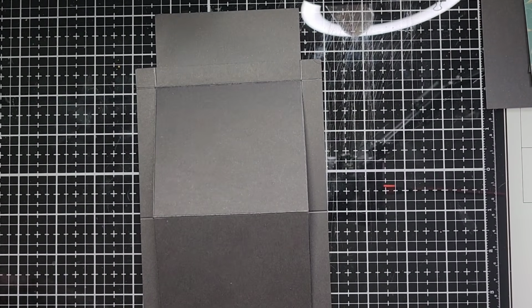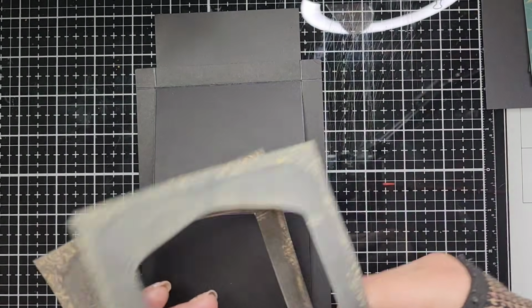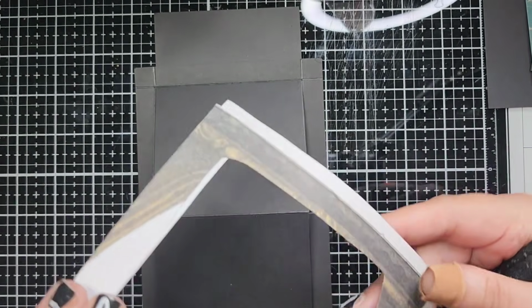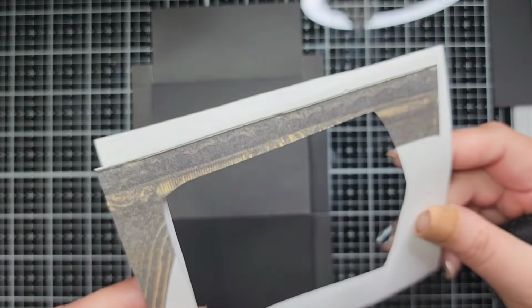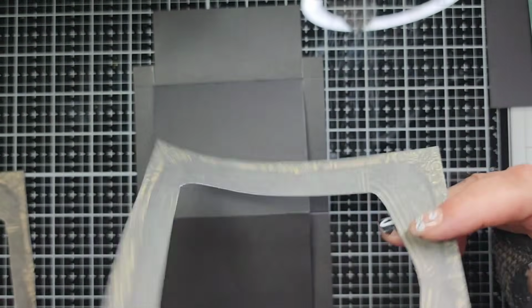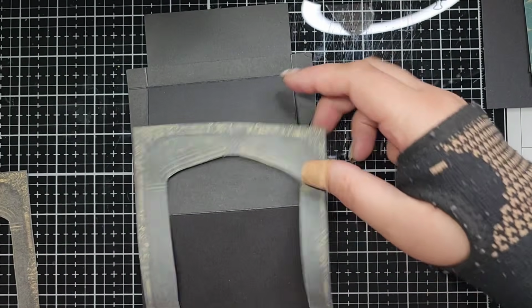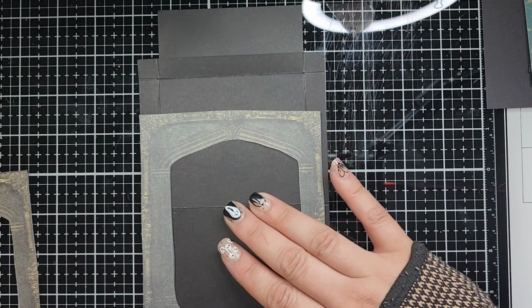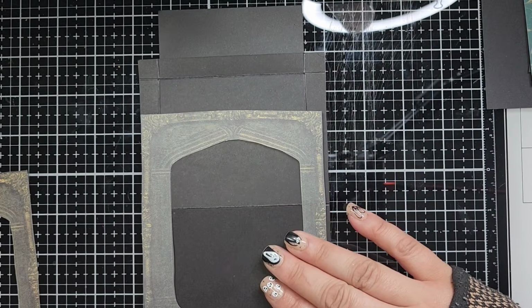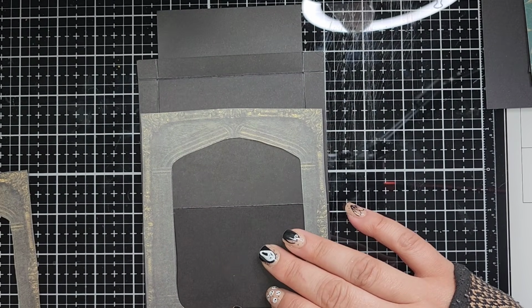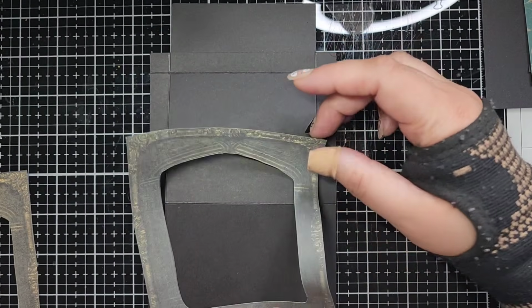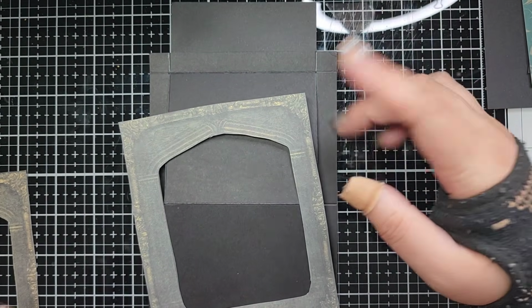Where's my frame? Thinking about the execution here. Just annoyed. I should use the bigger one for the top part. How does it look? Okay, not bad, not bad. That'll work. That'll do. So, I got some decorating to do. I got some things to do.